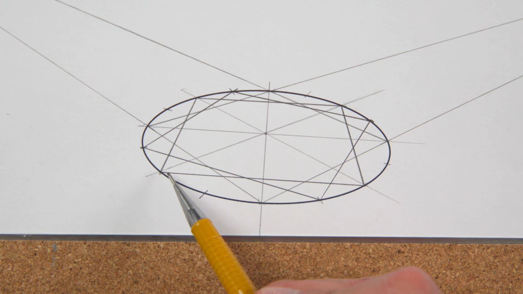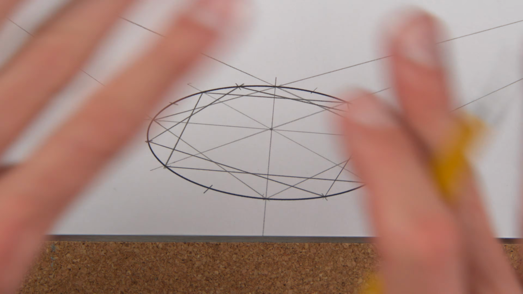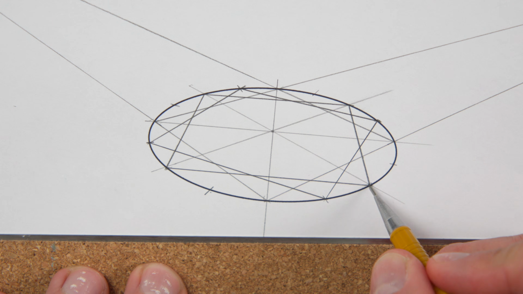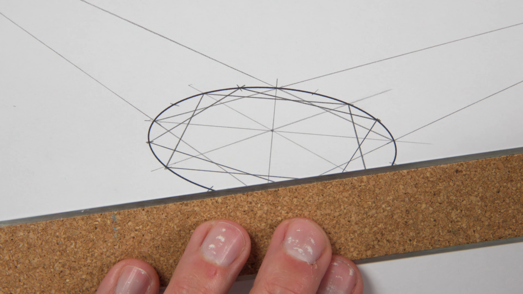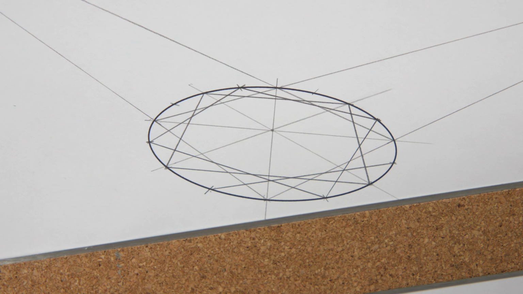So again, think of it as the four corner points moving around a circle. Here's one corner of the square, here's another. If it's rotating this way, the next position, this point would move to here, and this point would move to here. So we just draw a line from there to there. And basically what we're doing here is building ourselves a template that we can then trace on each page.